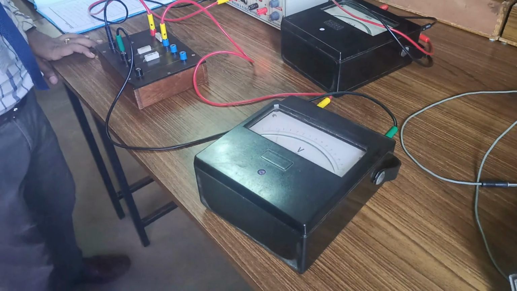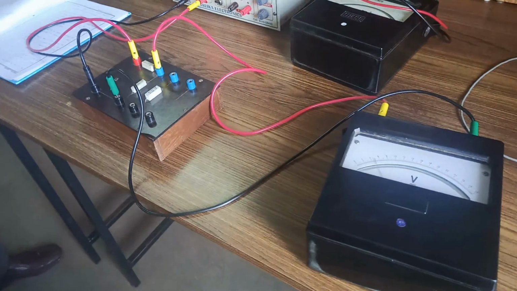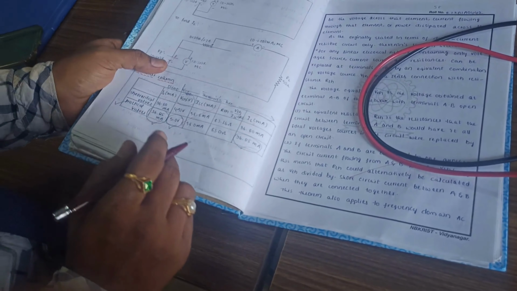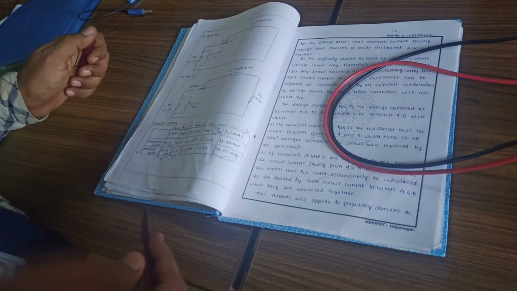The indicated voltage is 5 volts. So the open circuit voltage, or Thevenin's voltage, is only 5 volts. Okay, and next we have to find the short circuit current.